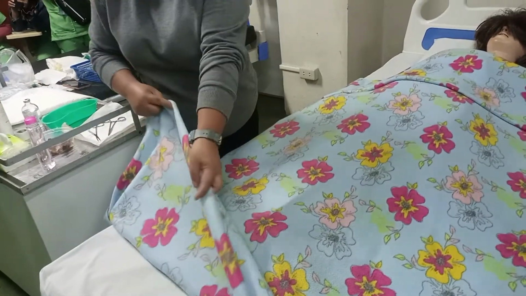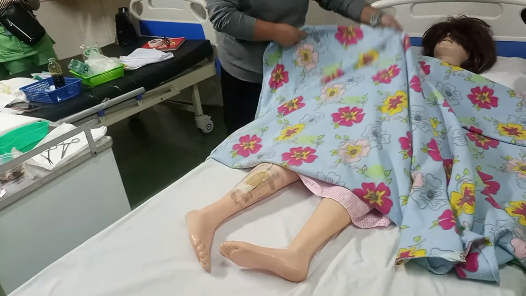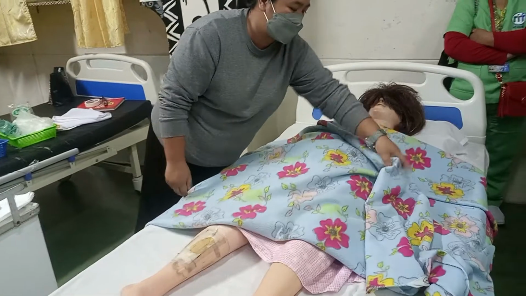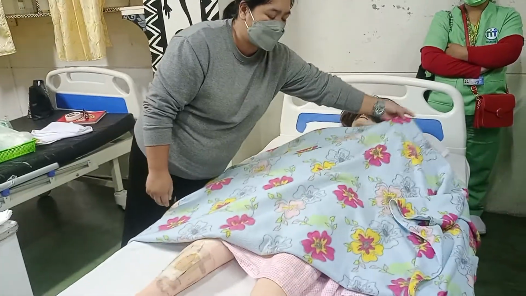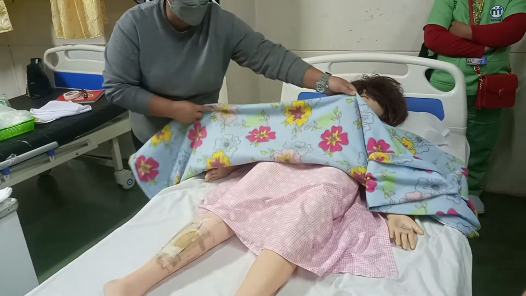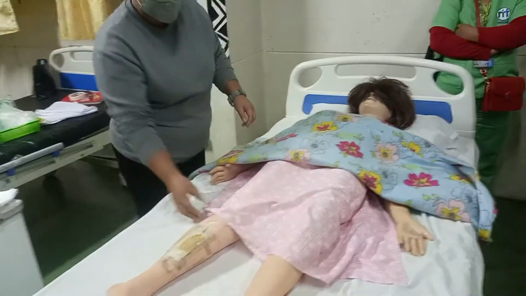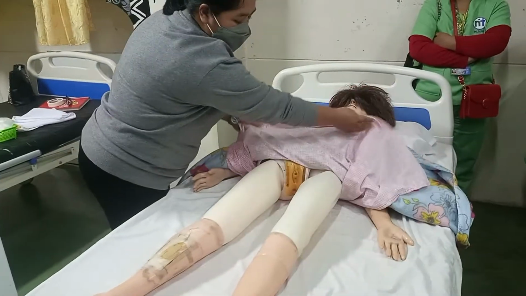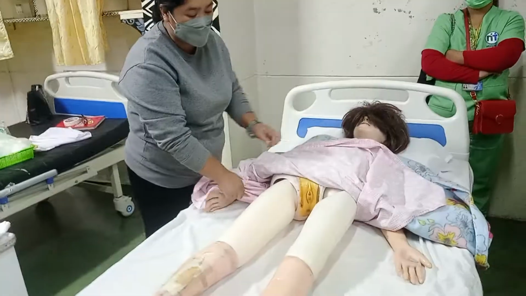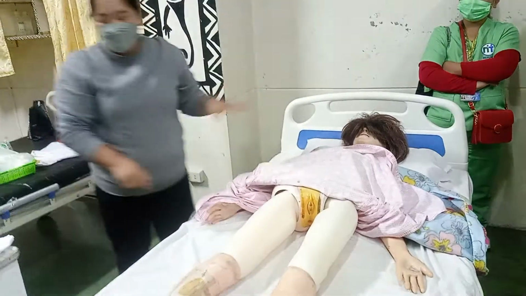Okay. Now that I untap the linens, itataas ko yung linen ni ma'am papunta sa taas para hindi siya lamigin kahit na siya ay mag-dorsal recumbent position. Okay? Yan. Hanggang makita yung sa may perineal area. Alright? So, there you go. Kung nakapanty si ma'am, tanggalin natin ang panty ni ma'am.